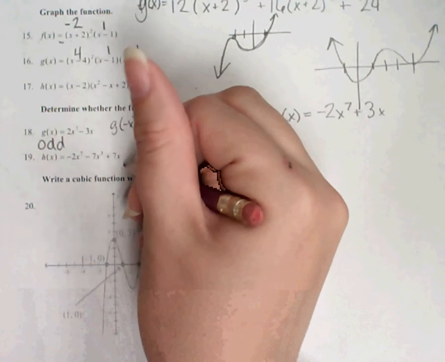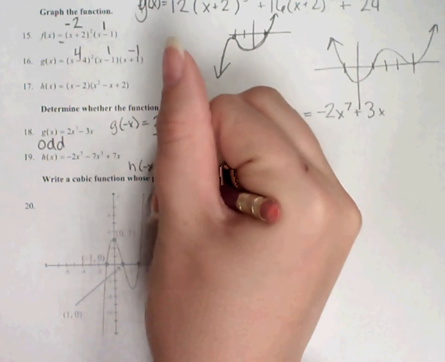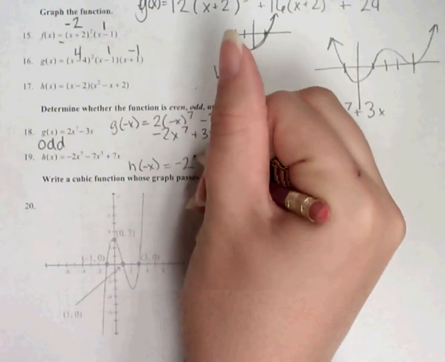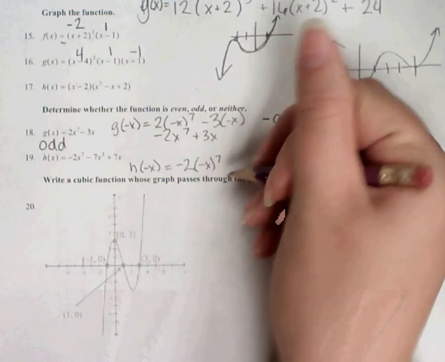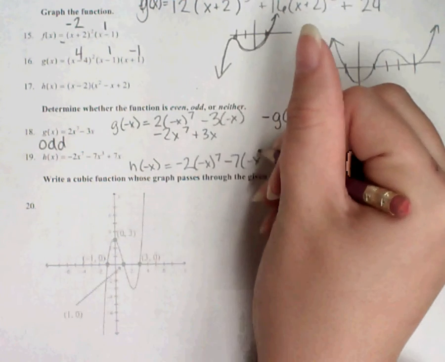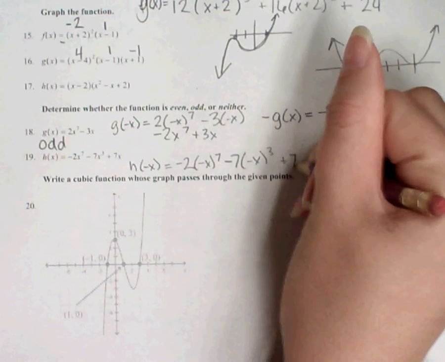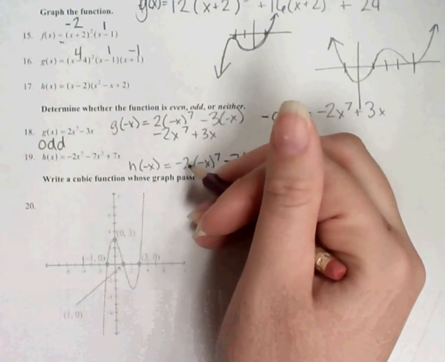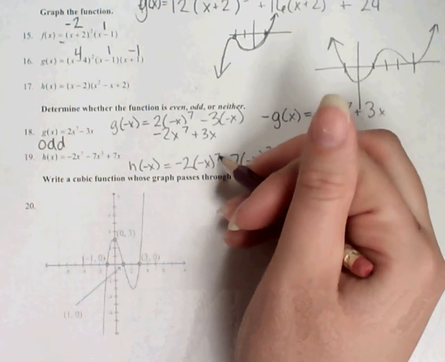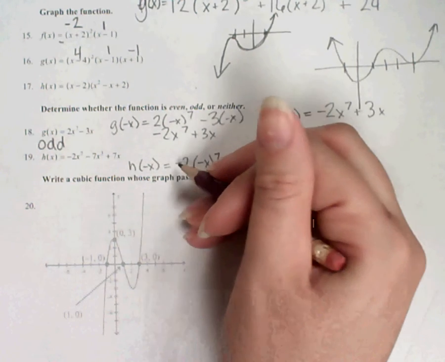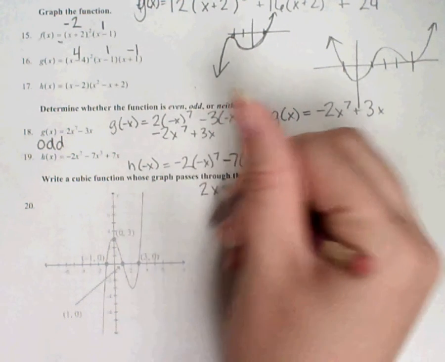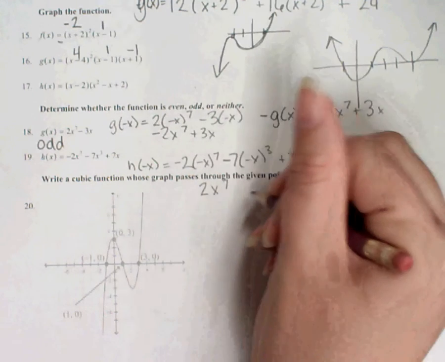So I'm going to look at h of negative x. So I've got negative 2 times negative x to the 7th minus 7 times negative x cubed plus 7 times negative x. Negative to an odd power is a negative, but times this negative out front is going to be a positive. So positive 2x to the 7th.